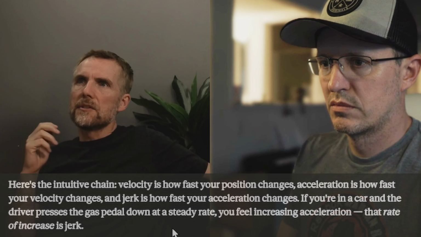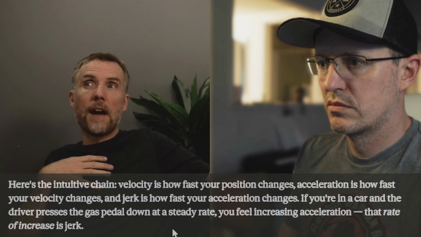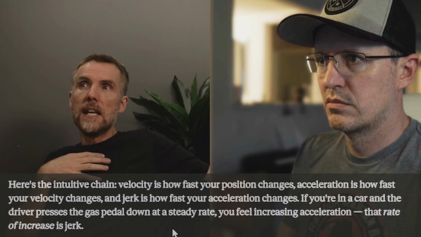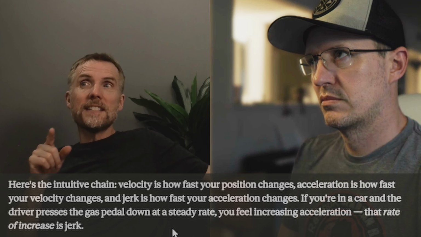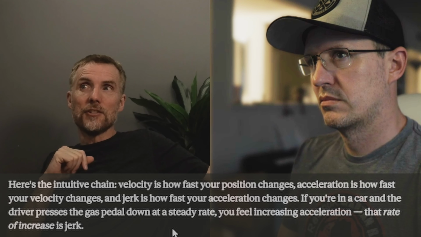I learned there's a third derivative and there's a term for it. It's called the jerk. Velocity is how fast your position changes. Acceleration is how fast your velocity changes. And jerk is how fast your acceleration changes.